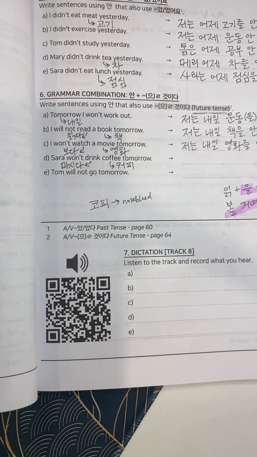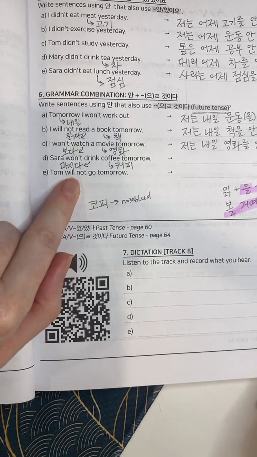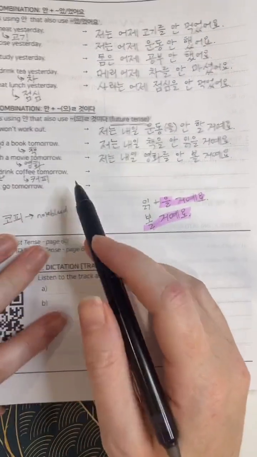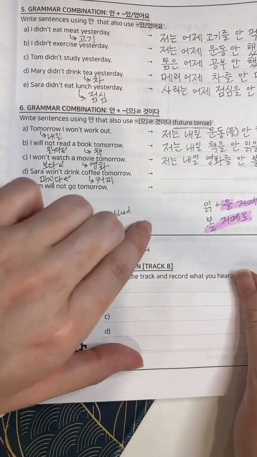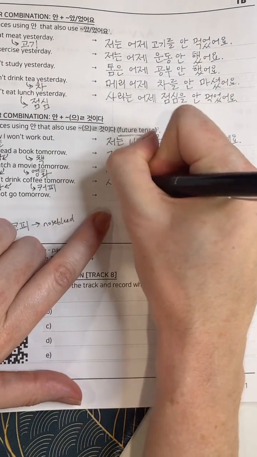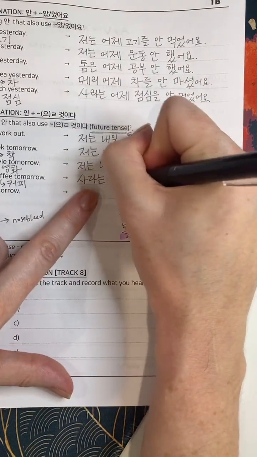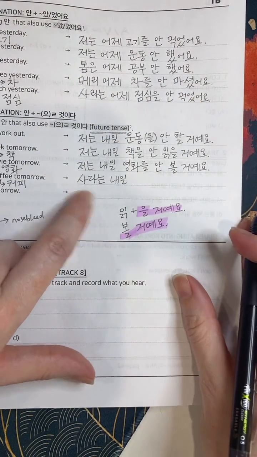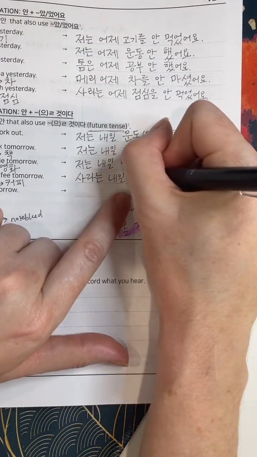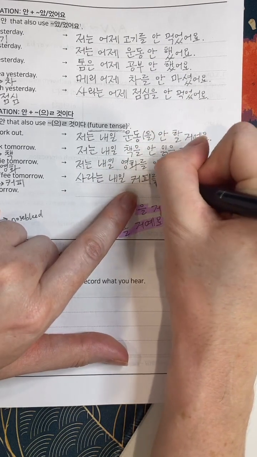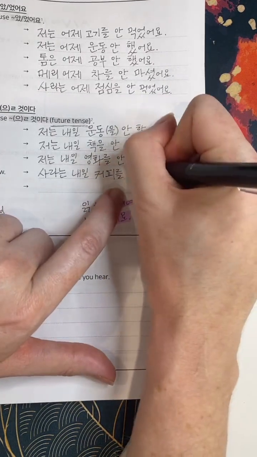마시다 is to drink, and in the future tense we will practice conjugating that as well. So, Sarah won't drink coffee tomorrow. 사라는 is Sarah. 내일 is tomorrow. Sarah, tomorrow, coffee, 커피를 안.